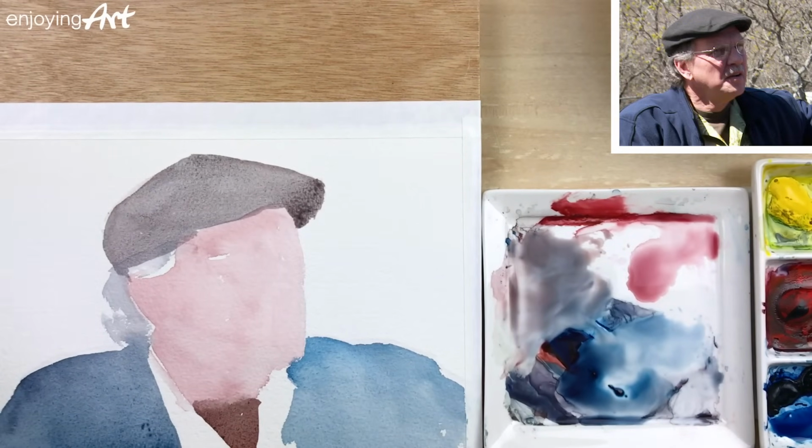Now I'm thinking about, should I work into the shadow side already? Probably not. It's still a little wet over here. I want to have a little bit clear separation, like seeing the shadow side, to catch the shadow on the neck over here with the light side. It has a very clear separation. That's the sharp edge. It's called hard edge shape.